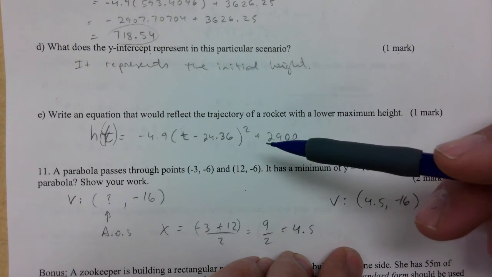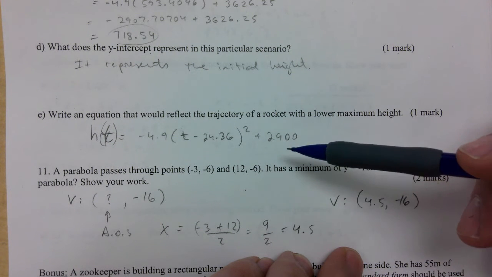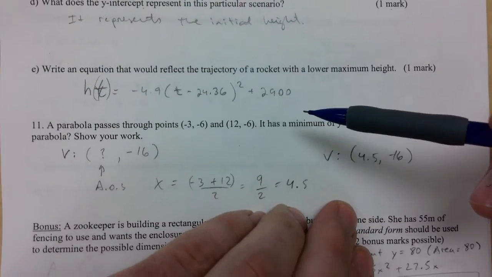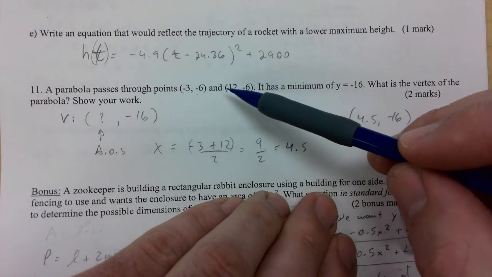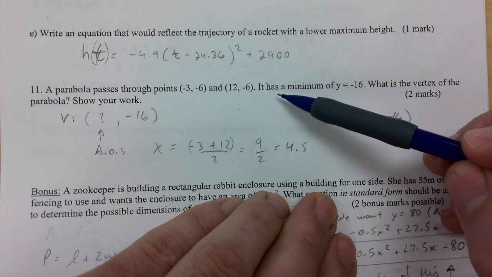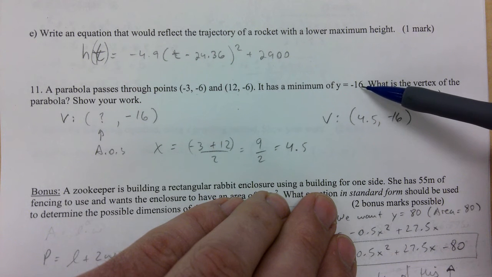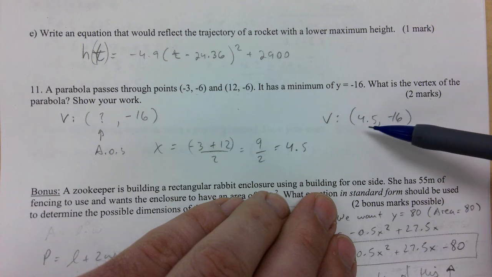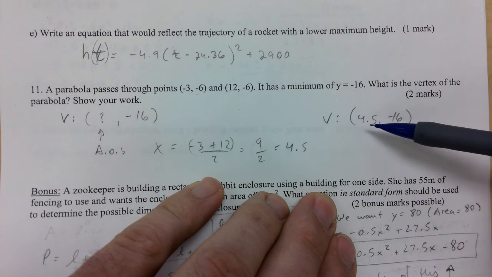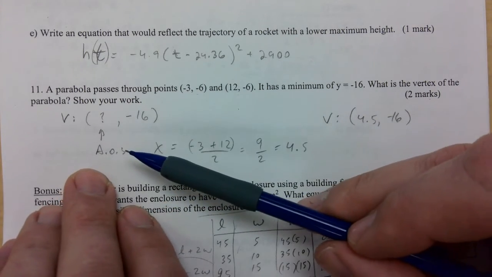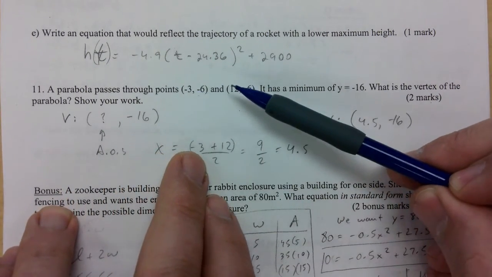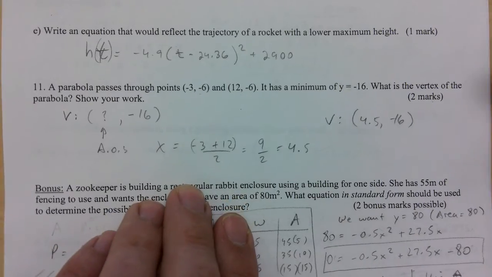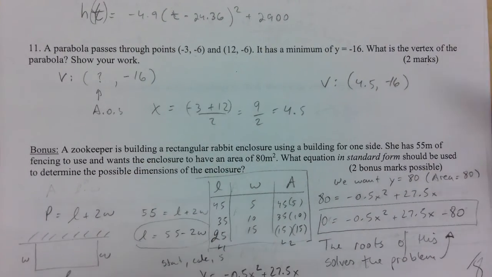So write an equation of a rocket with a lower maximum height. So this is the number I was looking for. Okay. Parabola passes through these 2 points. They have the same height and has a minimum of -16. So we know that the vertex has a y value of -16. Now it's all up to us to find the x value, which is really finding the axis of symmetry. So we go -3 plus 12 divided by 2, that gives us 9/2, that's 4.5, and we insert that. So you get the full 2 marks there if you state the vertex, okay?